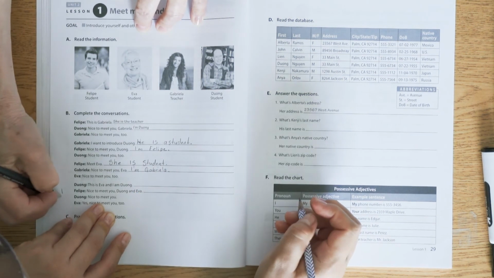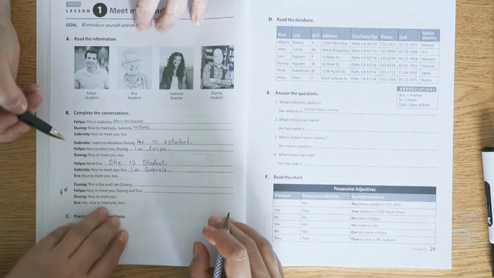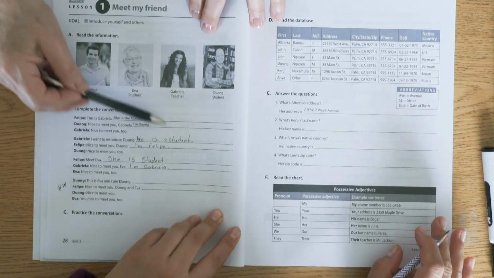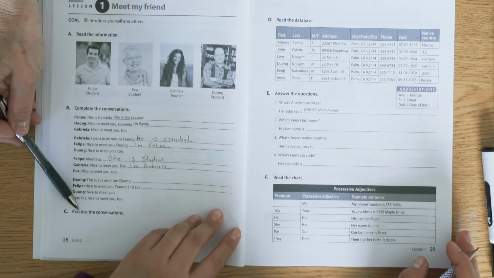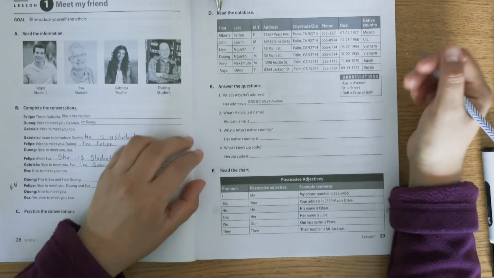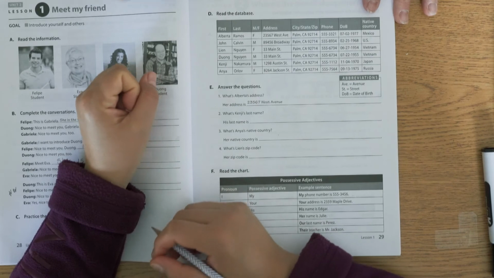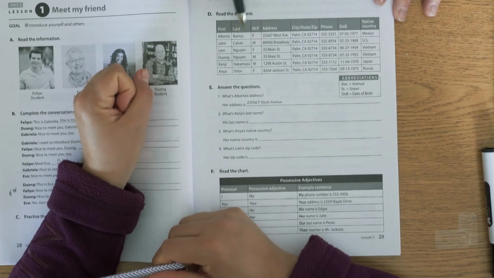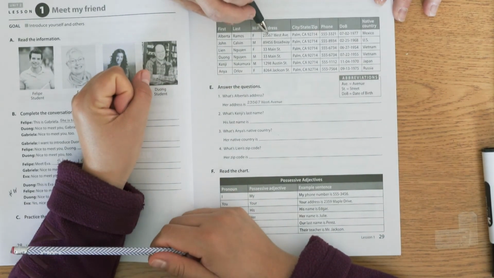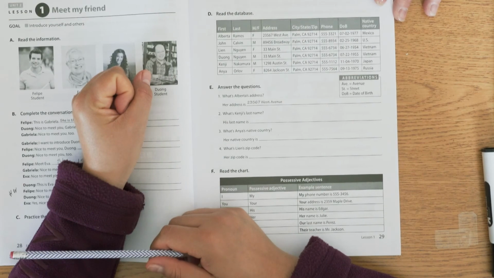And this one you can do at home now that we know what we're doing. And then I would like you to read those again at home, because it says to practice. Here it says to read the database, and this is the database. It's called a database. It has the first name, last name, whether they're male or female, address, city, etc. It has a lot of information.